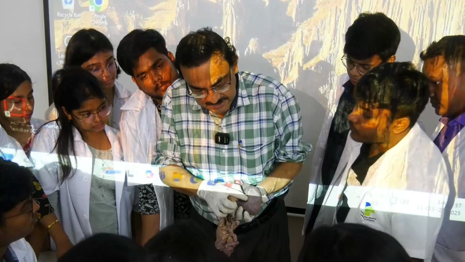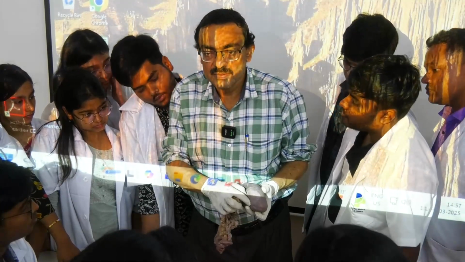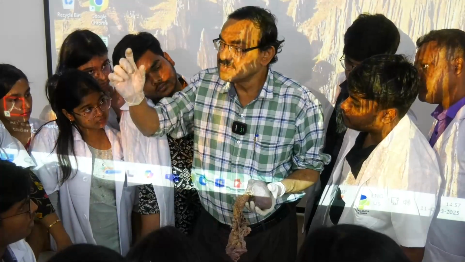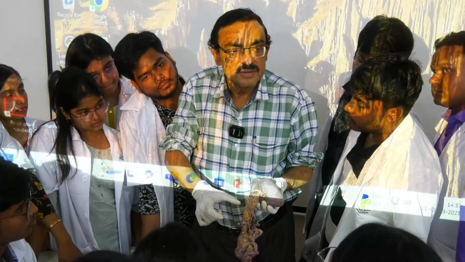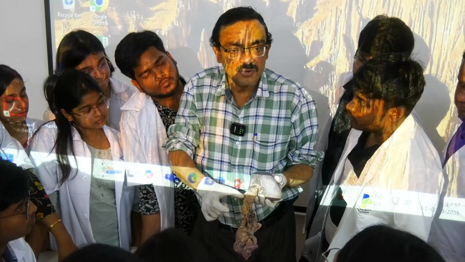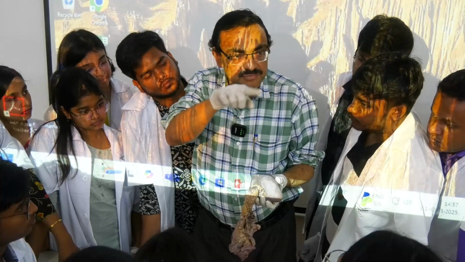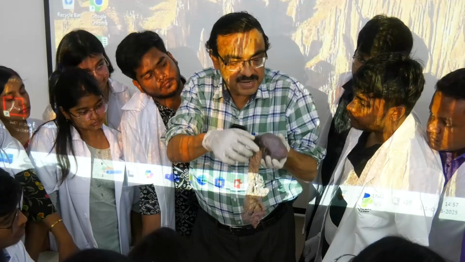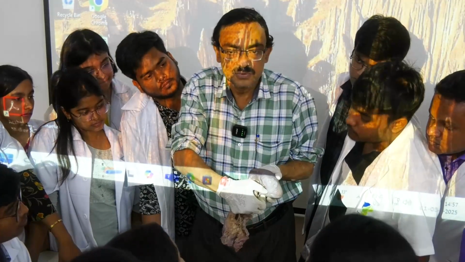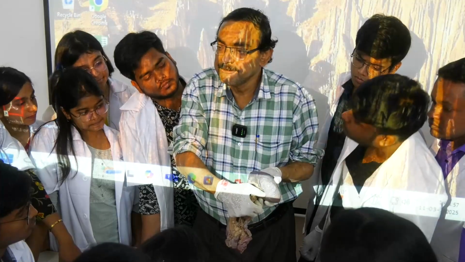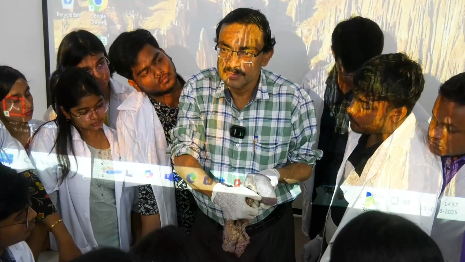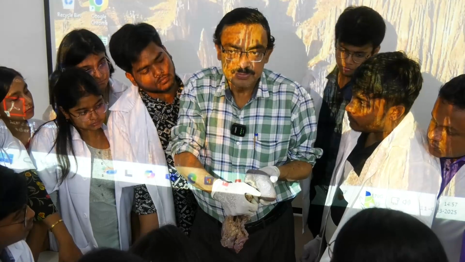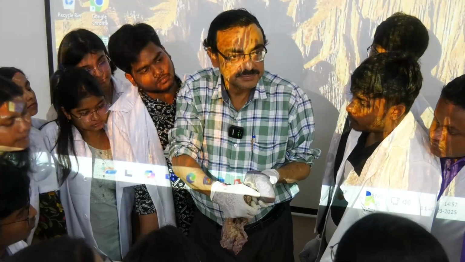And this colic impression is for ascending colon, transverse colon, then the descending colon. So there is a left colic flexure. That left colic flexure will come in relation to the colic impression. Okay. So left colic flexure.